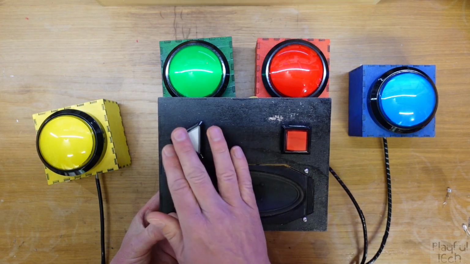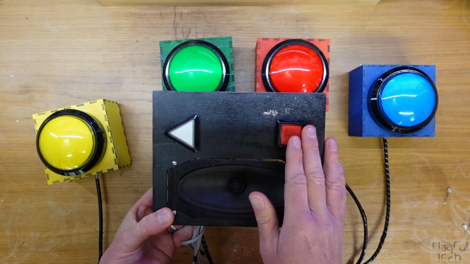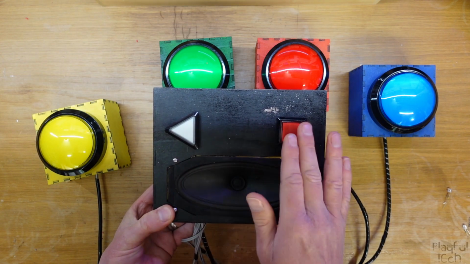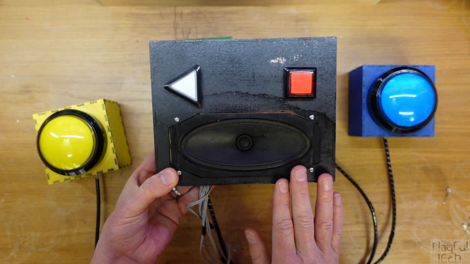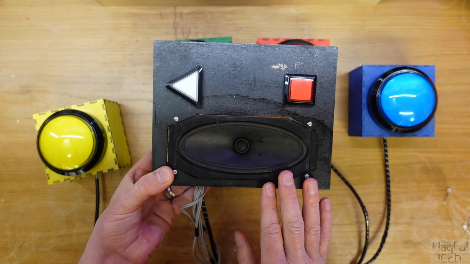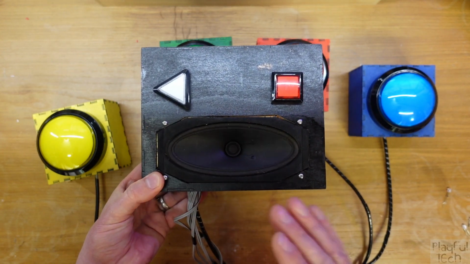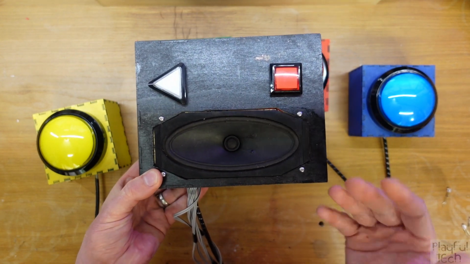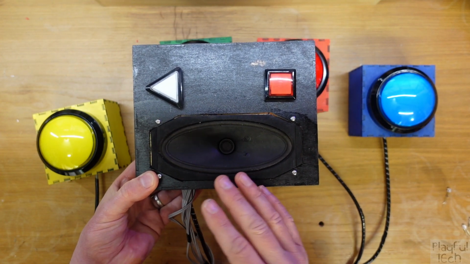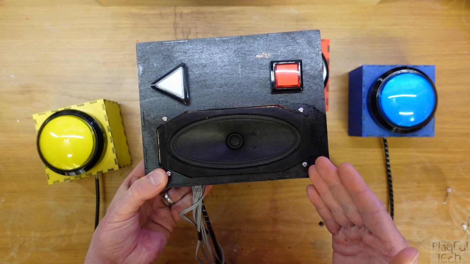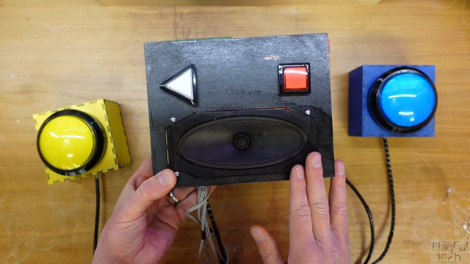And then this is the quiz host control panel. It's got two more arcade buttons on the front for indicating whether a player's answer was correct or not. And it's also got this large speaker that's used for playing the buzzer sound effects. Now, I salvaged this from an old arcade cabinet and it delivers quite a lot of oomph, but you can really use any speaker here. You don't need a lot of audio fidelity just to play a buzzer sound effect.